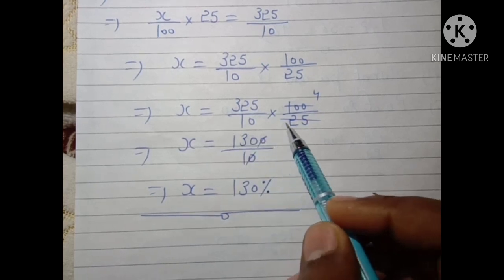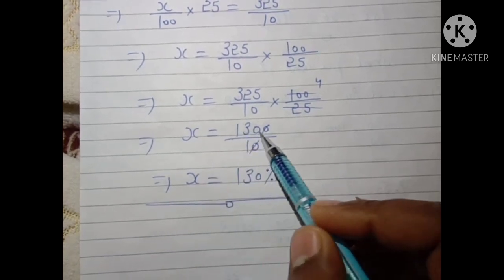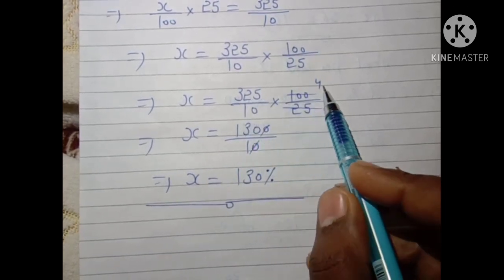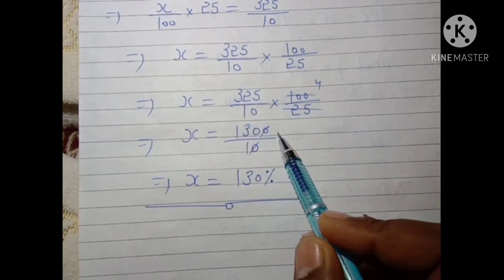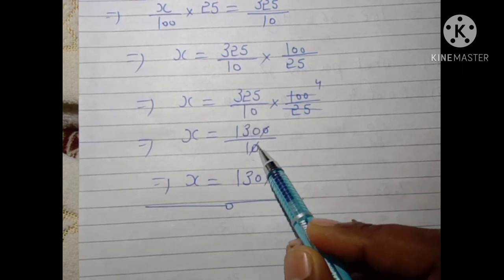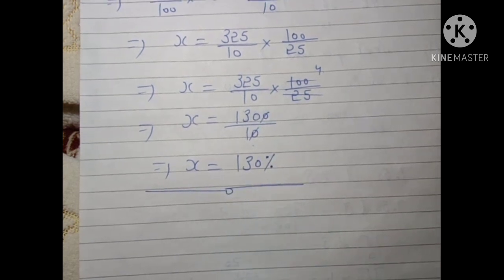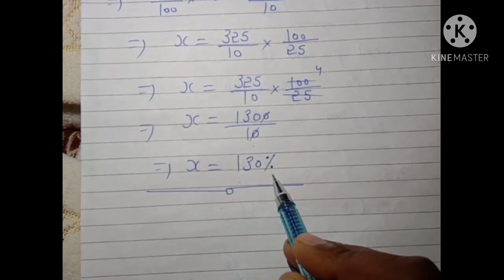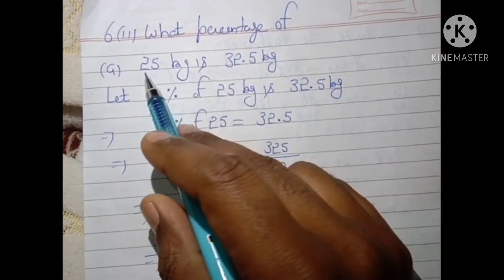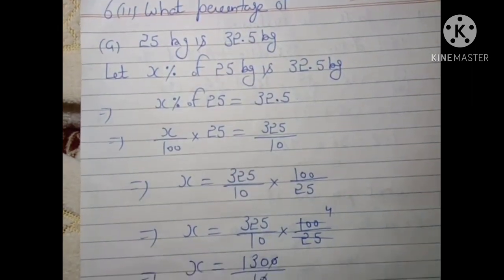After calculation, x is equal to 325 multiplied by this 4 will become 1300 over 10 as it is, and after cancellation of this 0 it will become 130%. So 130% of this 25 is 32.5 kg.